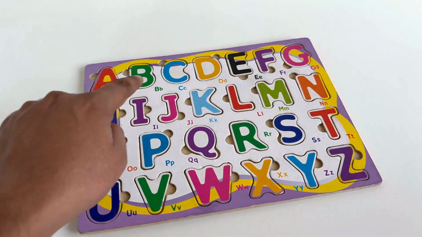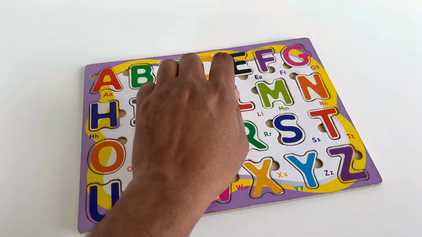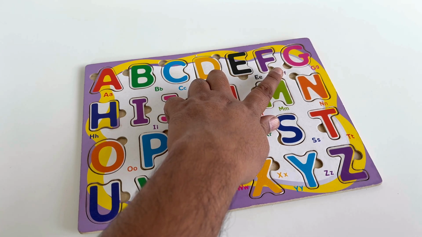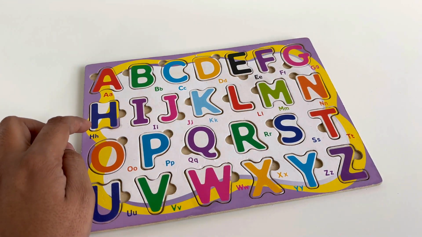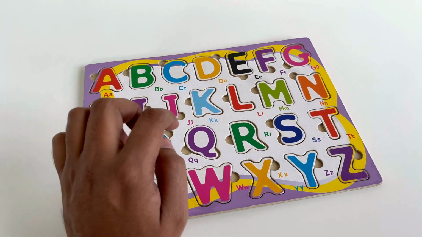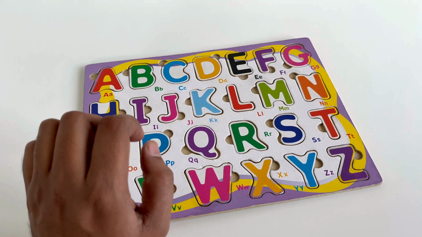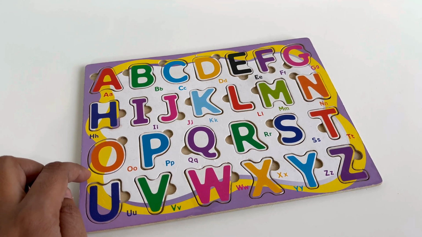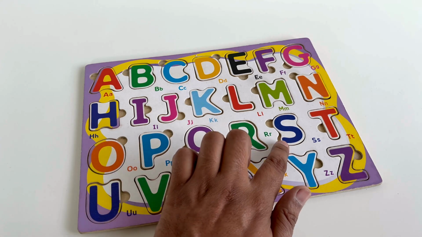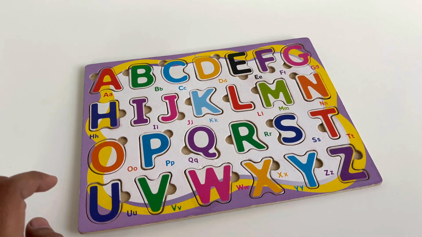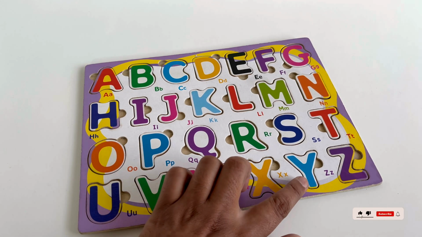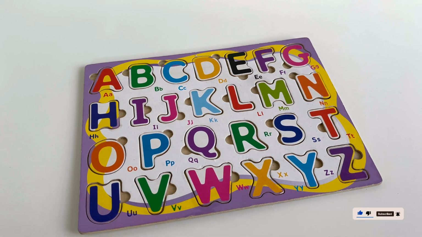So A for apple, B for ball, C for cat, D for dog, E for elephant, F for fish, G for, you tell me now, G for goat, H for hen, I for ice cream, J for jug, K for kite, L for lion, M for mango, N for nest, O for orange, P for peacock, Q for queen, R for rabbit, S for sheep, T for tiger, U for umbrella, V for van, W for watch, X for xylophone, Y for yak, and Z for zebra.